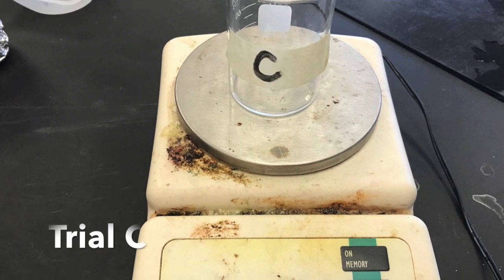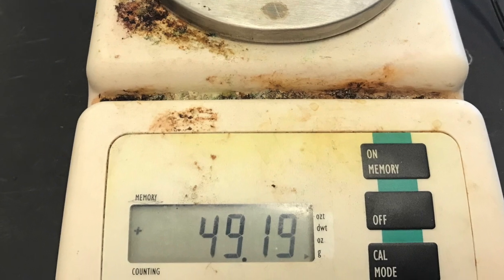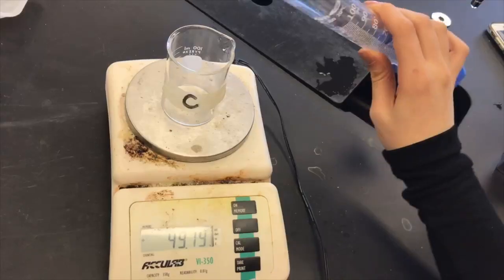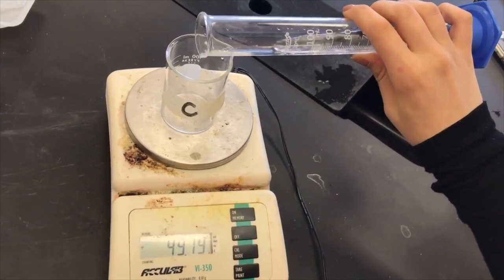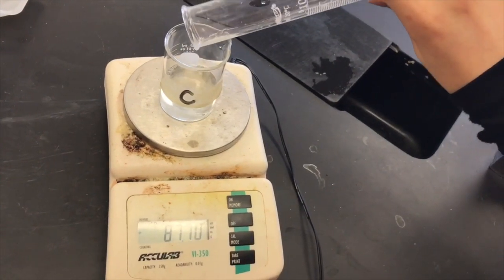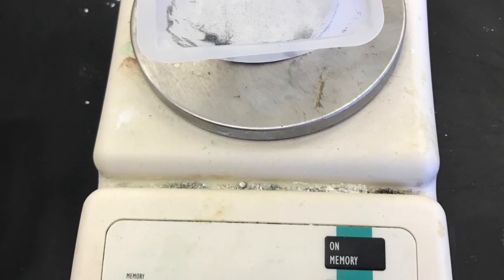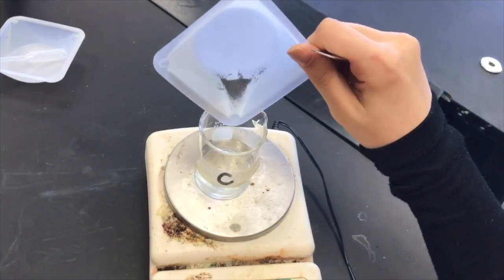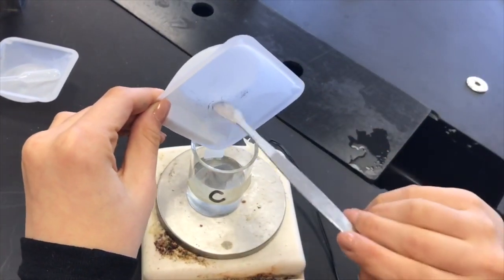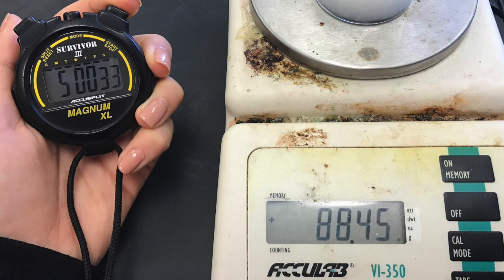Using the electronic scale, place a 100 milliliter beaker on the scale and record the initial mass of the beaker. Transfer the 40 mL of hydrogen peroxide to the beaker. Use the 0.25 grams of manganese oxide that was previously measured out and add this mass to the beaker. Over a duration of 5 minutes, record the oxygen gas released every 30 seconds.